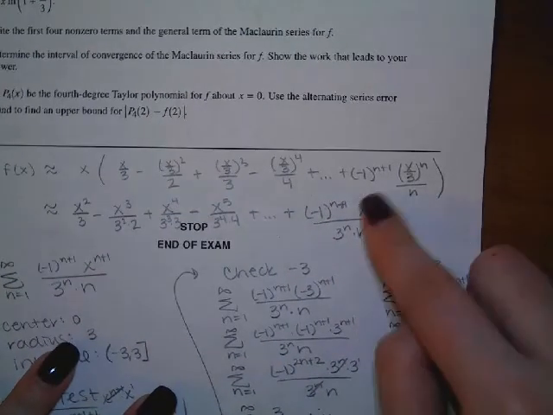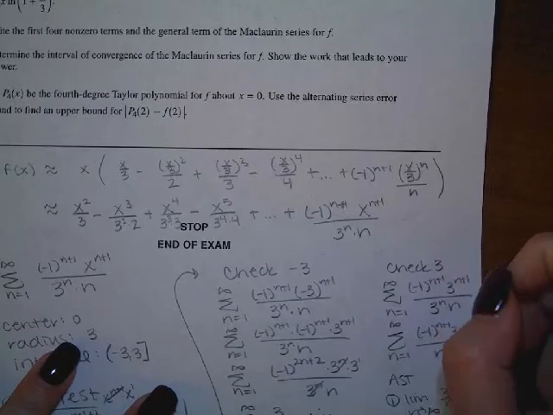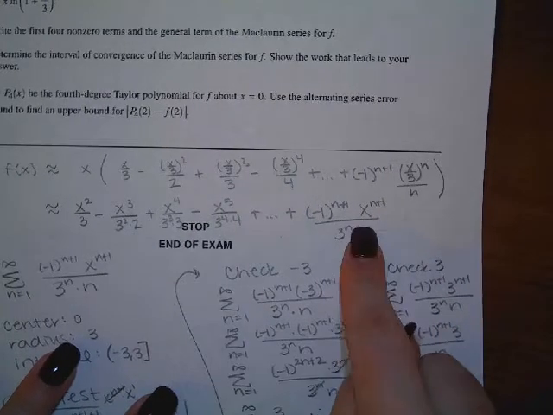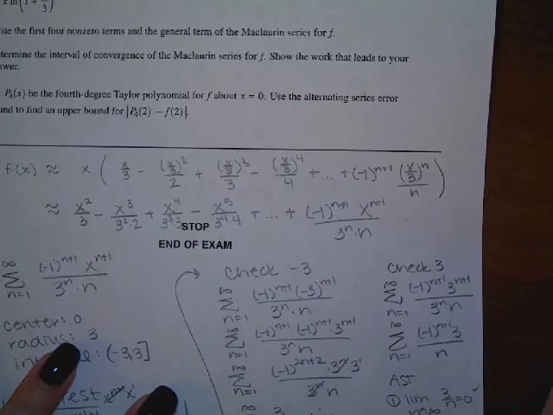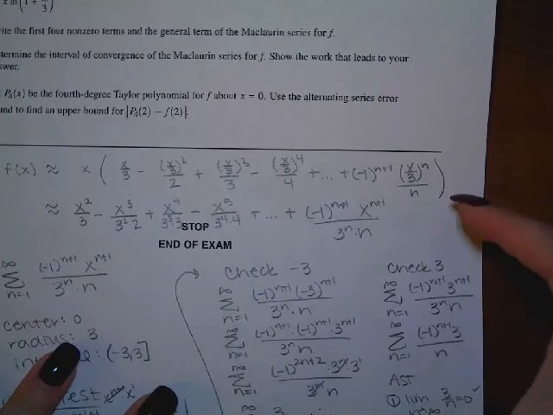Do you have to show that? You can just write the thing on the bottom. You can just write this. You don't have to show your work.